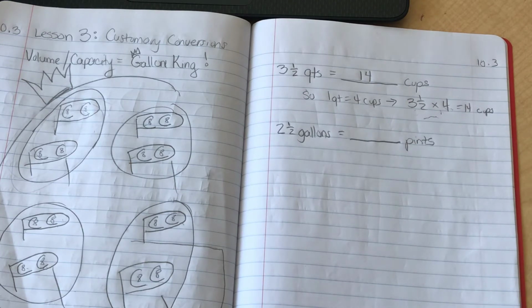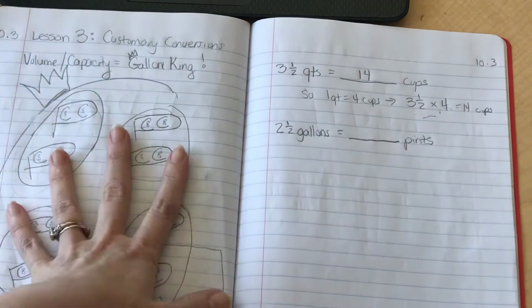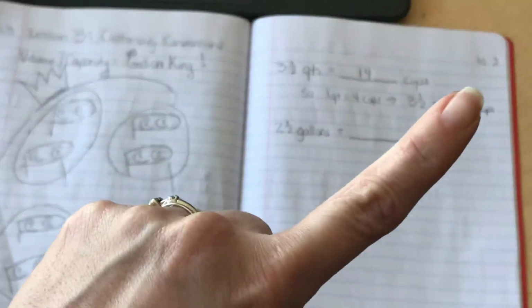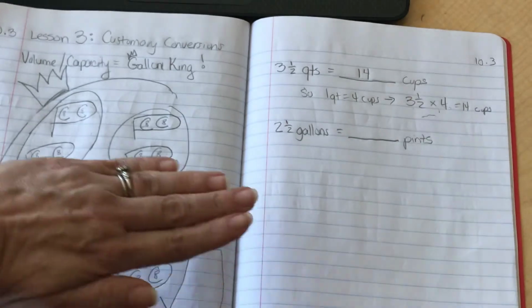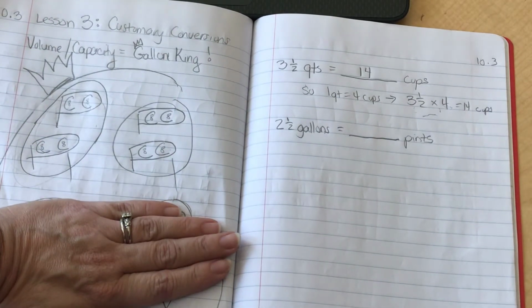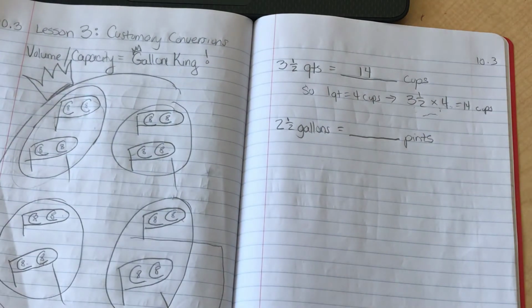2 1/2. So if I do 1, that counts as 1 time. Then I do it again, that counts as another time. And then I cut it in half, and that counts as my half time, right? So let's try it. We're looking for pints in 2 1/2 gallons.